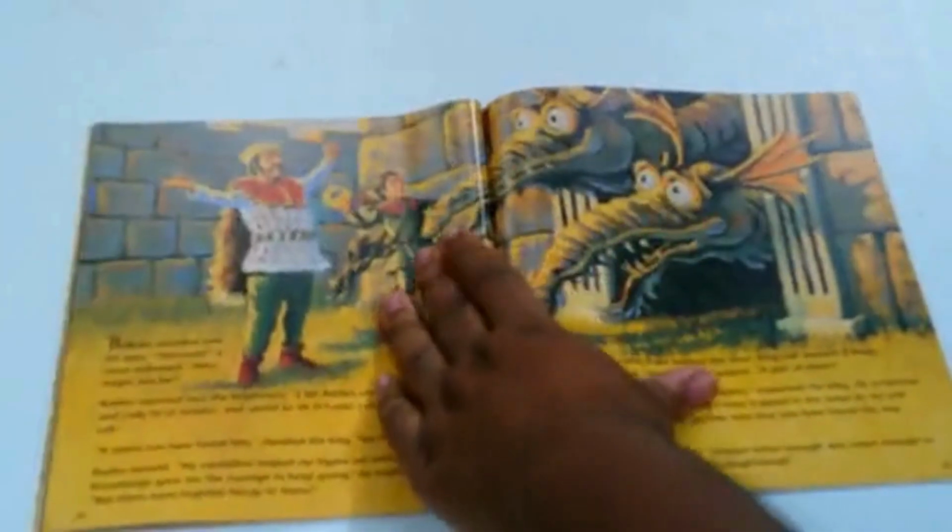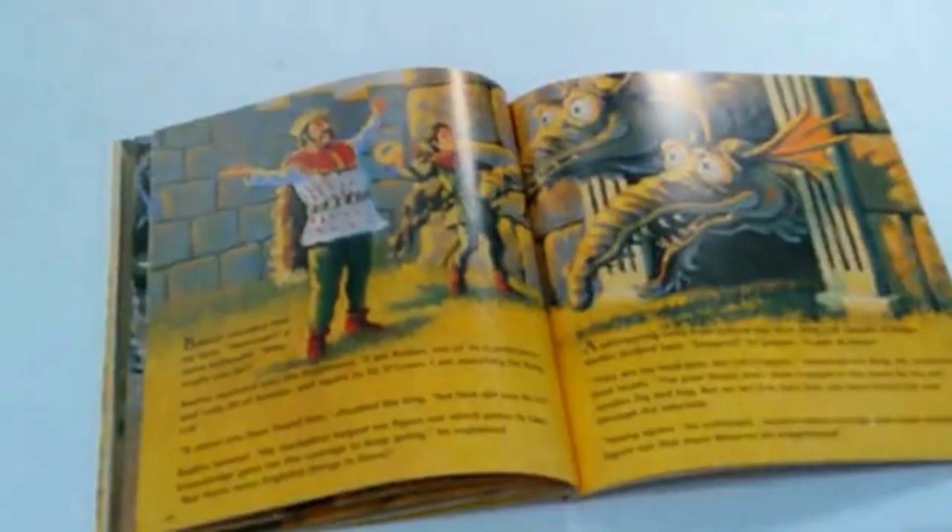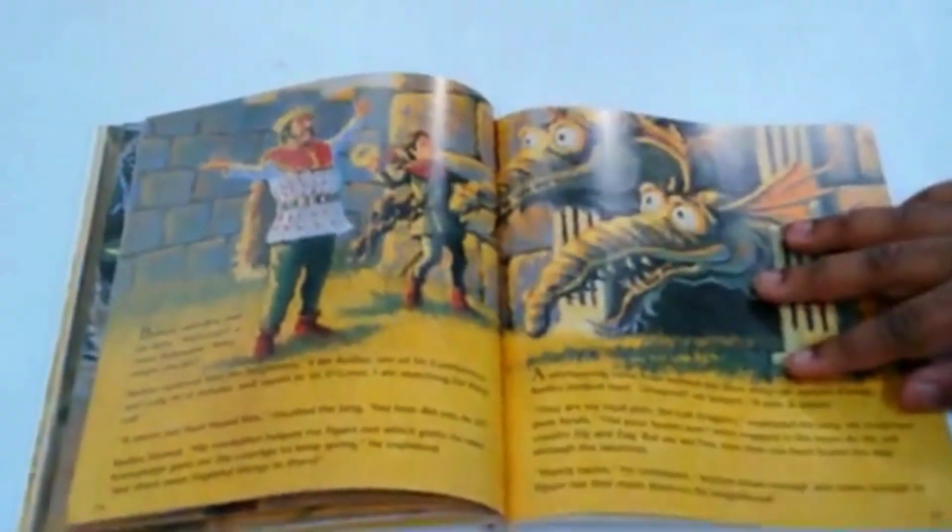Radius turned around and stood with his back to the wall. His arm bumped into a latch, a handle. He pushed with all his strength, and the door swung open. Woo! There's some dragons. Oh, and I see that's the king. Okay.